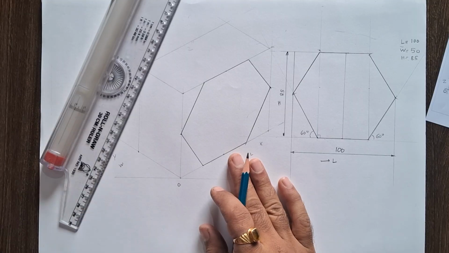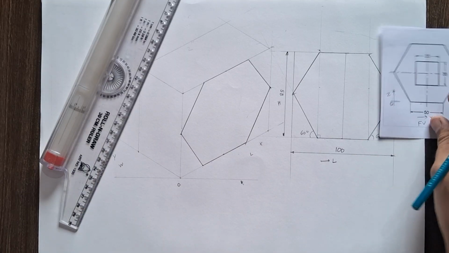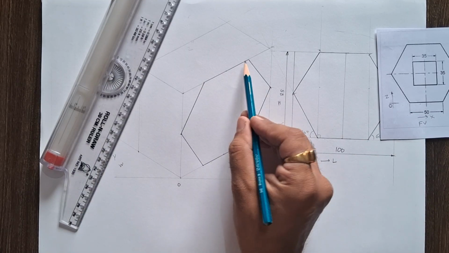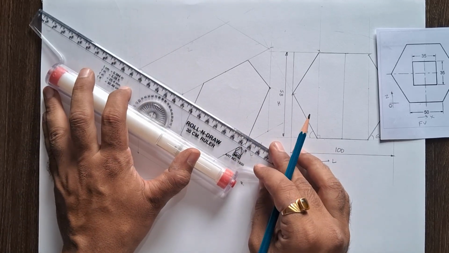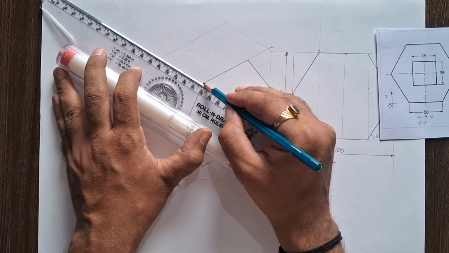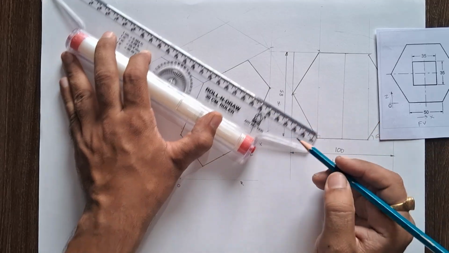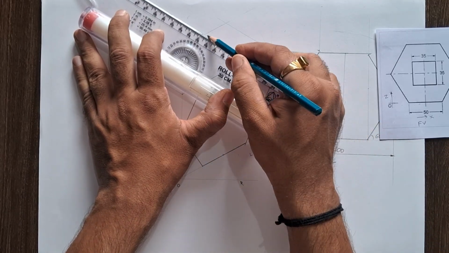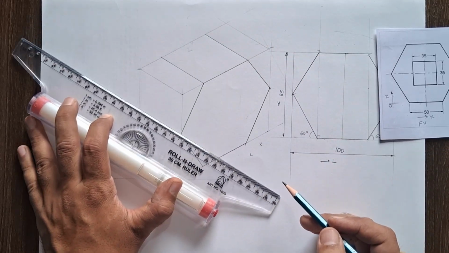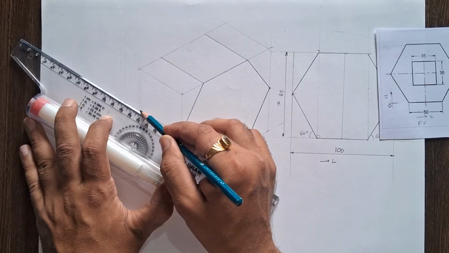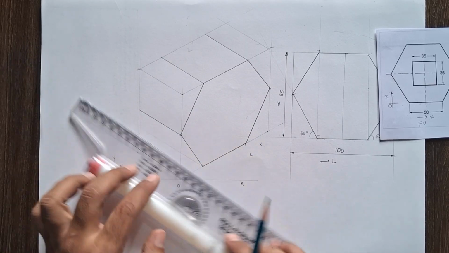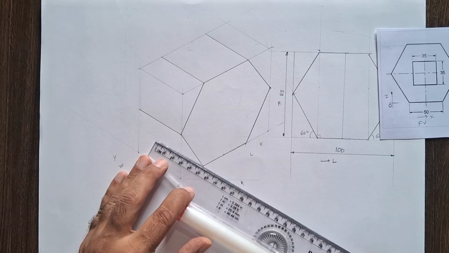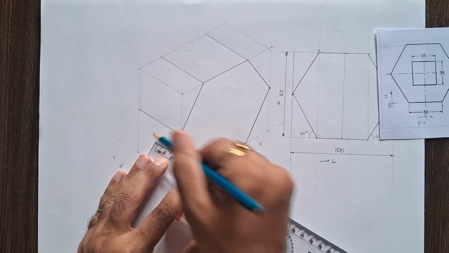This is hexagonal. Now friends, this object has 50 mm width. So from these end points we can draw a 50 mm width, 50 mm thickness. So from this draw the line along width side. From this end point draw the straight line along the width side. From this also draw the width, and from these end points also draw a 50 mm line along the width side. So this is 50 mm.